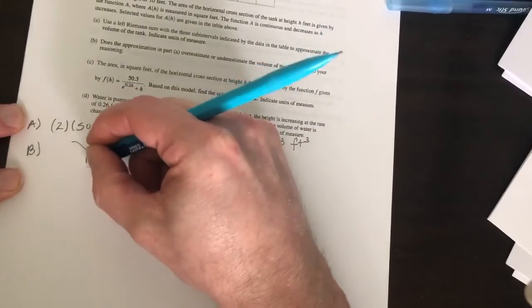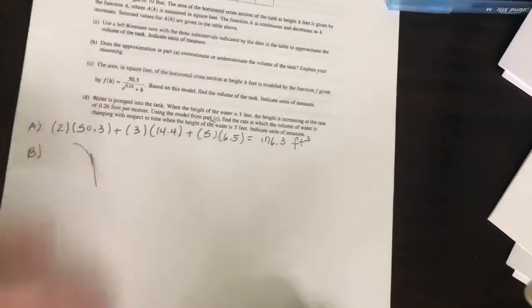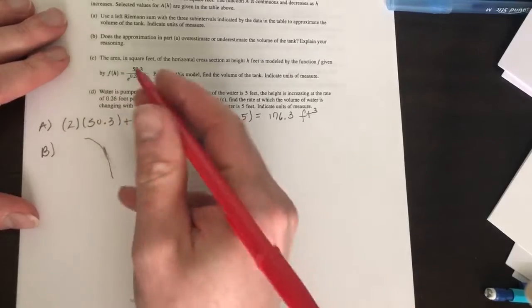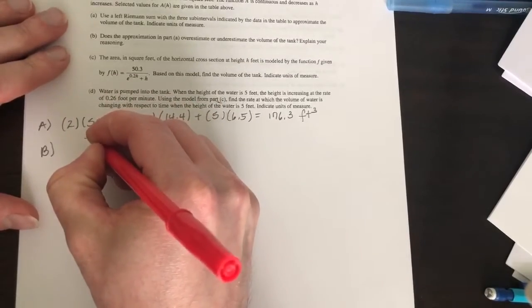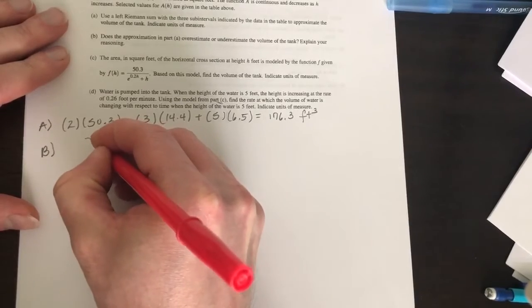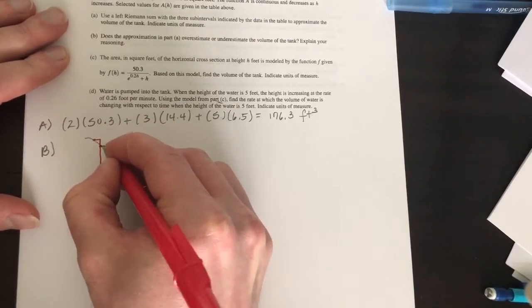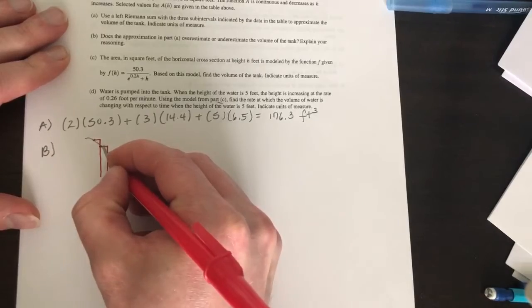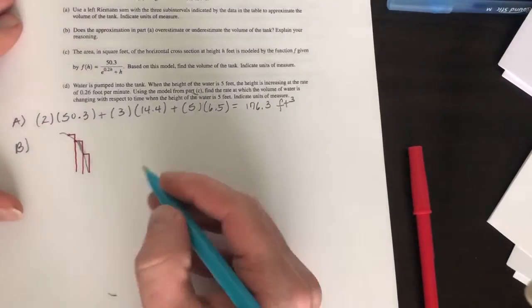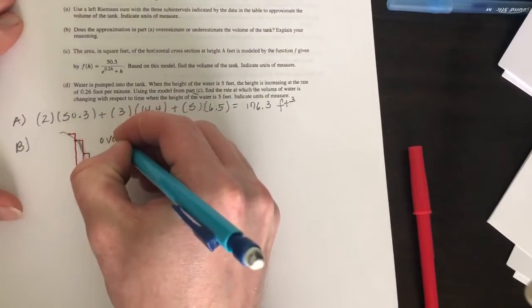But we're talking about areas. So if it's concave down or if it's decreasing, our left-hand point has to be on the graph. So you can see when we go to make our rectangles, it's going to be greater than, so this is going to be an overestimate.